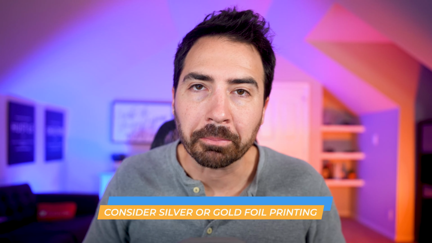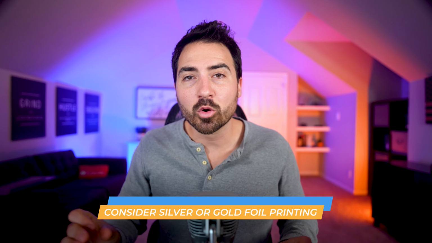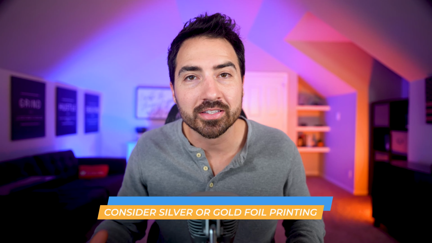Number 2, consider silver or gold foil printing. One of your goals when designing a business card is to make it stand out, and silver or gold foil printing does just that. Gold and silver foil lettering catches the eye and makes your card look more professional, which is important especially if you sell luxury real estate. If the rest of the card has a matte finish, gold foil can draw attention exactly where you want it.